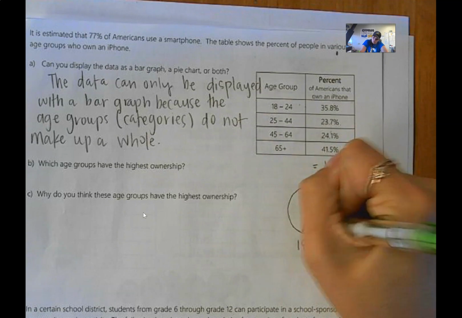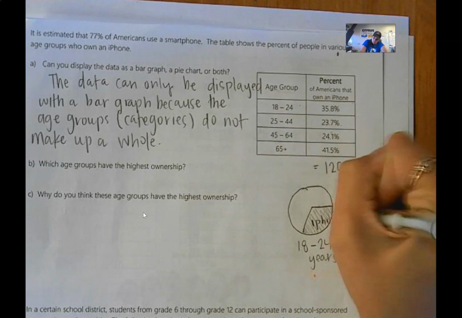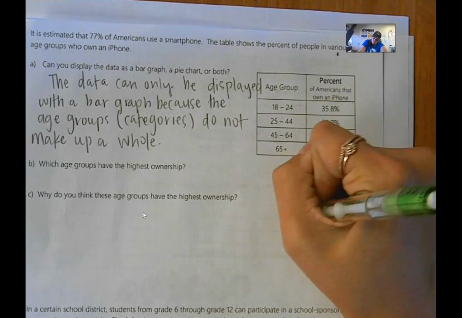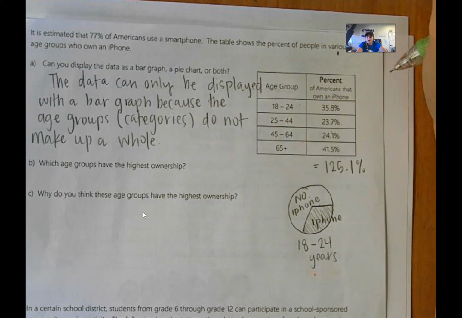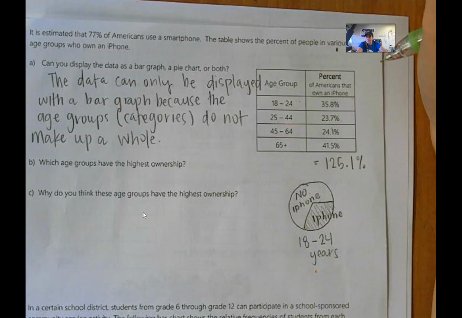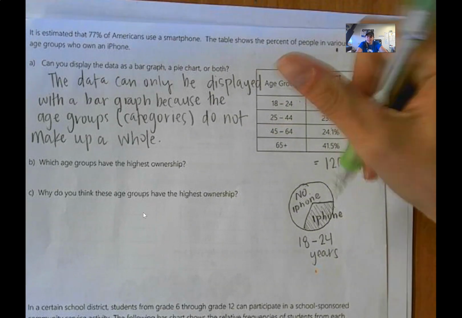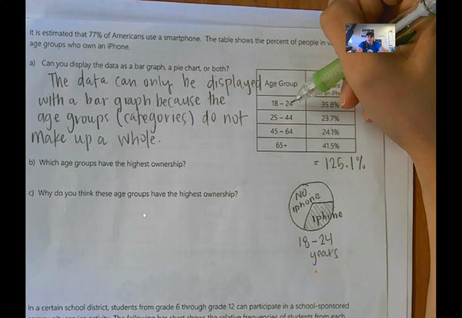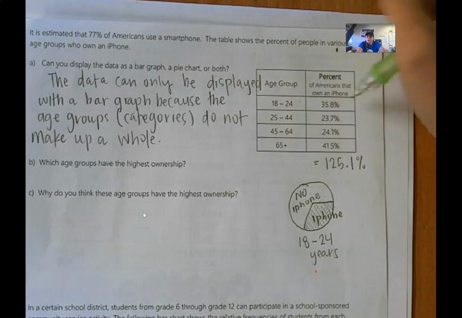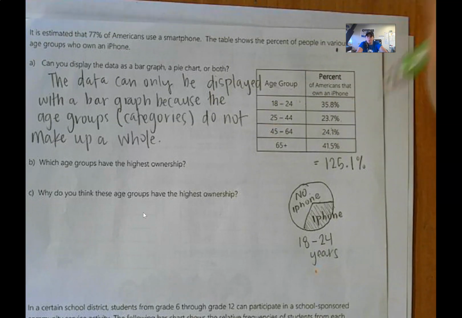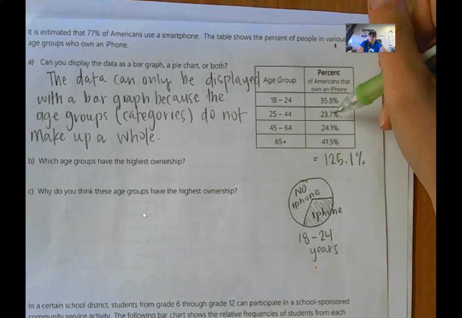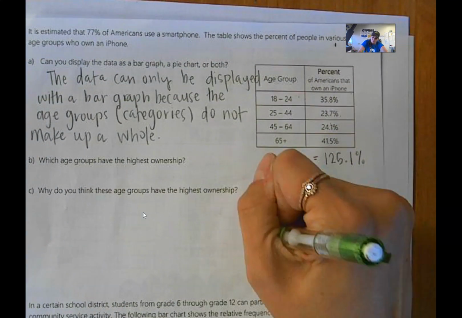So this is the first piece of information that the table is giving me. This is telling me of people aged 18 to 24, about 36% of them use an iPhone and 64% of them do not.